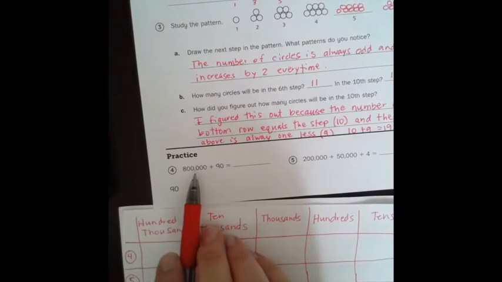So we're being asked to add numbers in expanded form. So our first number is 800,000 plus 90. So I drew myself a place value chart here, and I went up to 100,000s. So 100,000s, 10,000s, thousands, hundreds, tens, and ones. So if I look at this, I know that 800,000, that means that the 8 has to be in the 100,000s place. There are no 10,000s, so I need to put a placeholder there. There are no thousands, so I'm going to need another placeholder there. There are no hundreds, so I need a placeholder there.